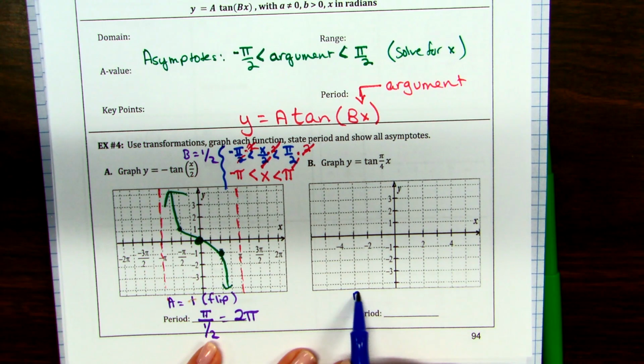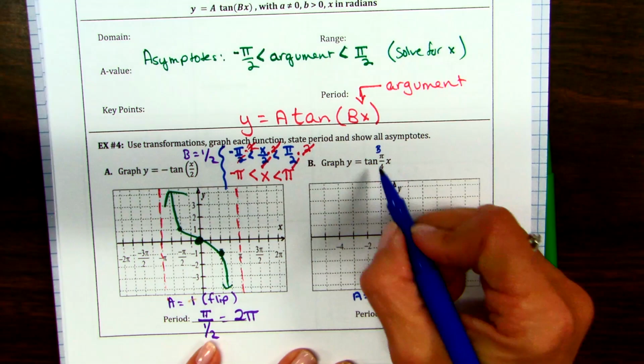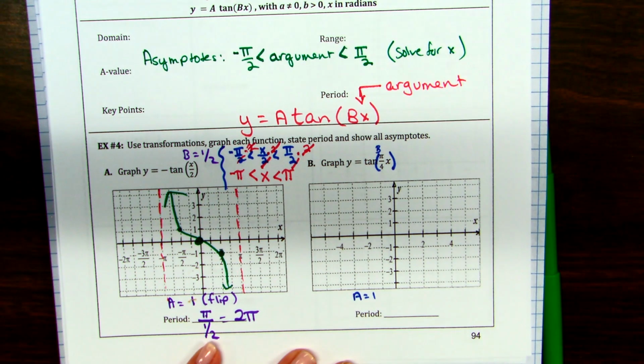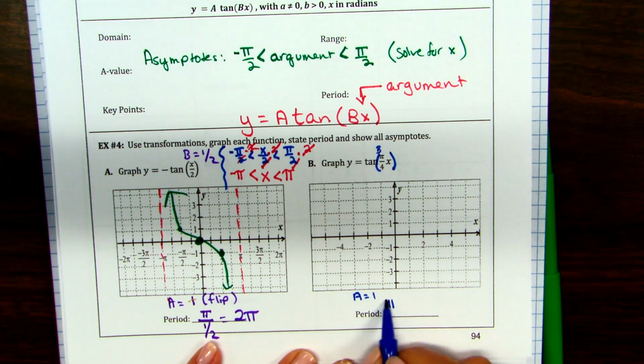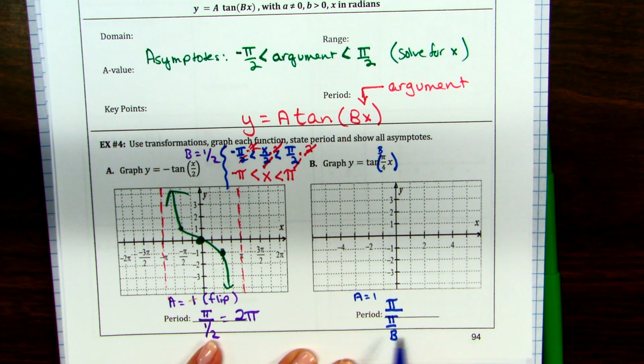A would be 1, right? No flip. We have a b value of pi over 4. That should technically be in parentheses, I would say. B is pi over 4. So let's figure out our period. It's pi divided by b.